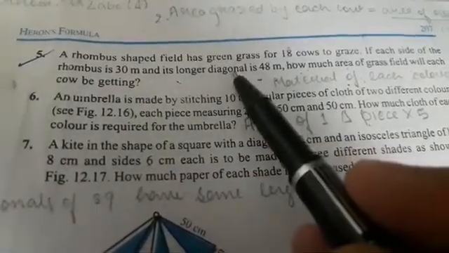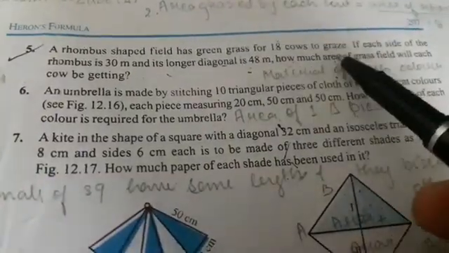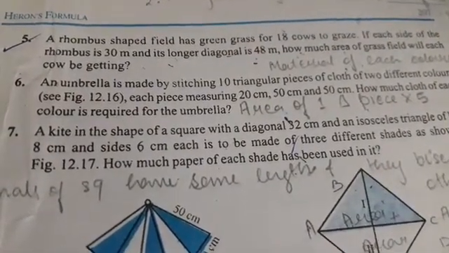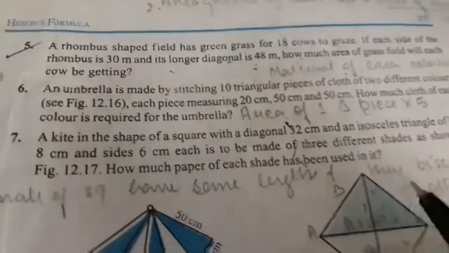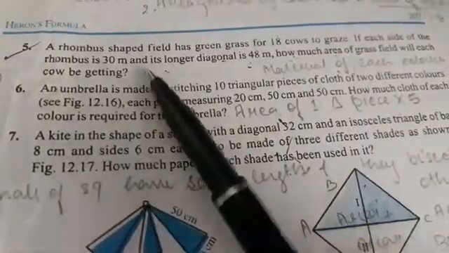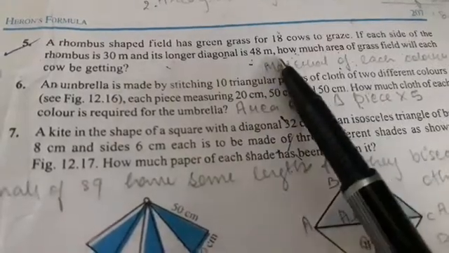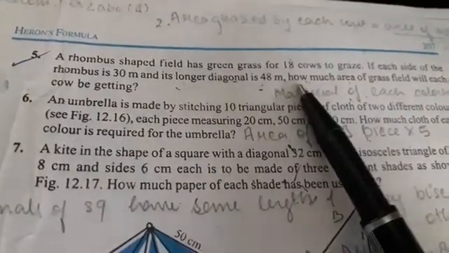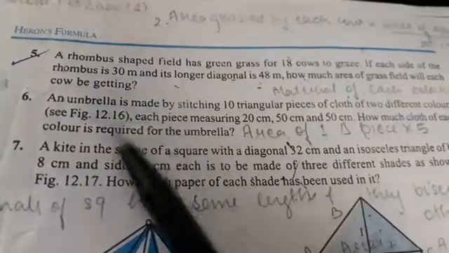Now, beginning with the fifth question, it says that there is a rhombus shaped field which has green grass for 18 cows to graze. I'll draw question 5. I'll draw a rhombus. That complete rhombus-shaped field, 18 cows can graze the grass. If each side of the rhombus is 30 meter, and the longer diagonal is 48 meter, how much area of the grass field will each cow be getting?